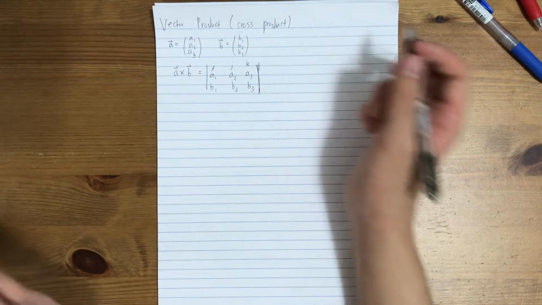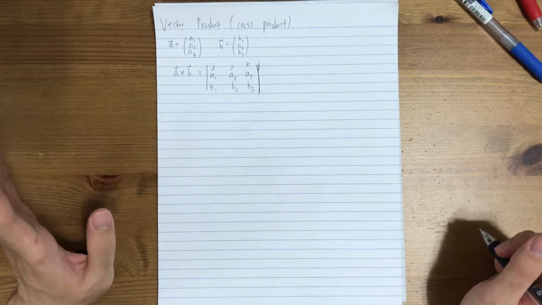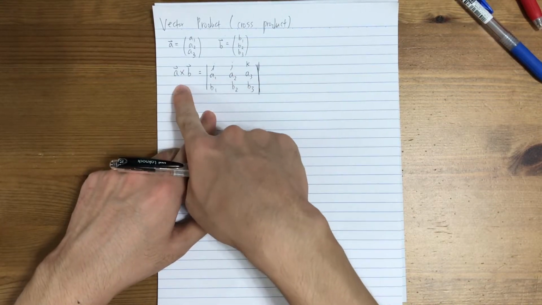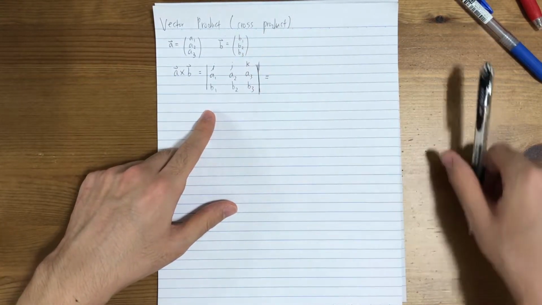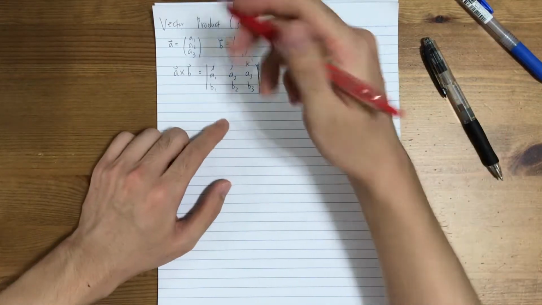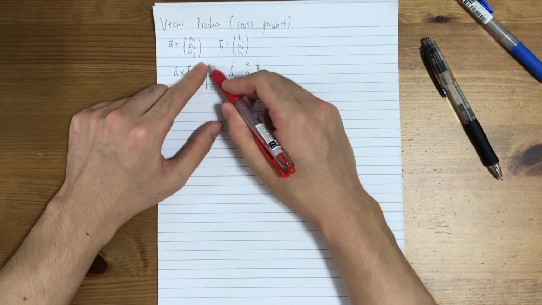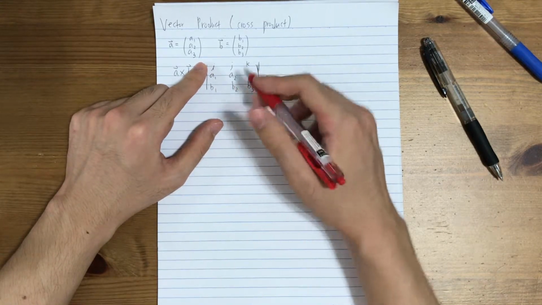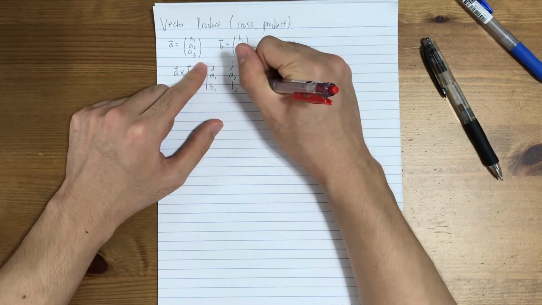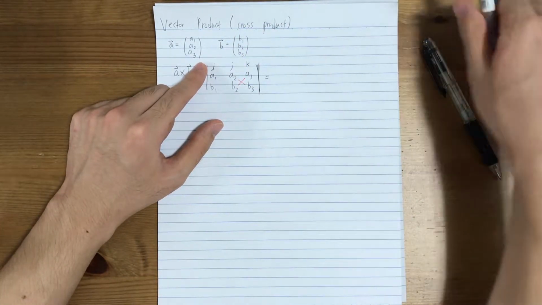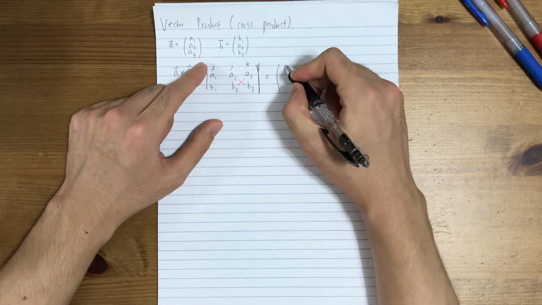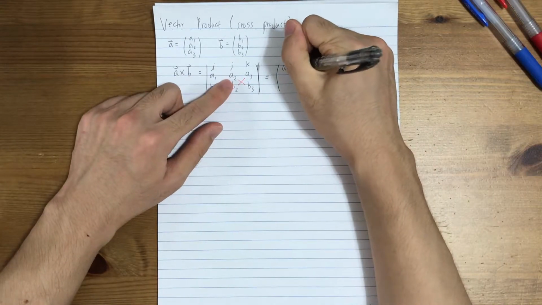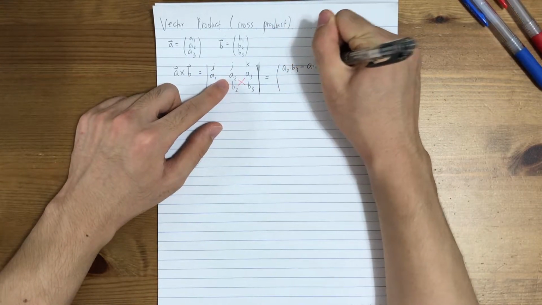But you don't have to learn linear algebra, so you just need to know how to compute A cross B, okay? So the way we do it, look carefully: for the i component, we use this rectangle. We multiply this and subtract the product of these two. So the x component, which corresponds to i, remember the base vector form, becomes a2 times b3 minus a3 times b2.